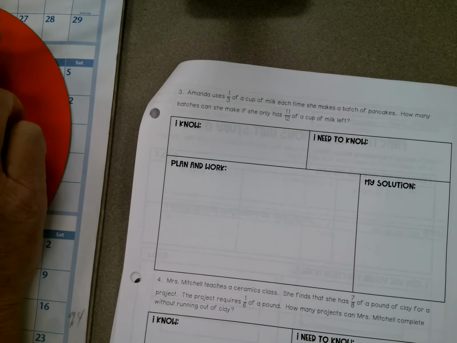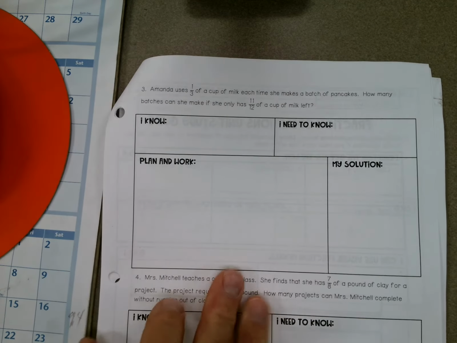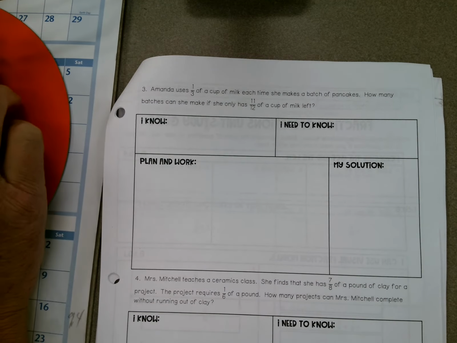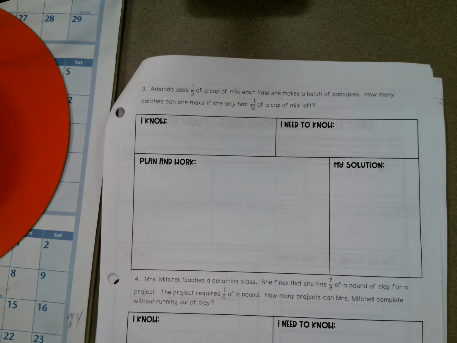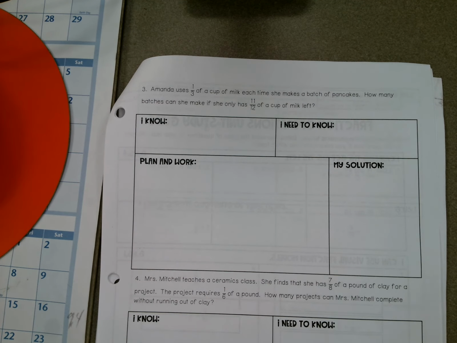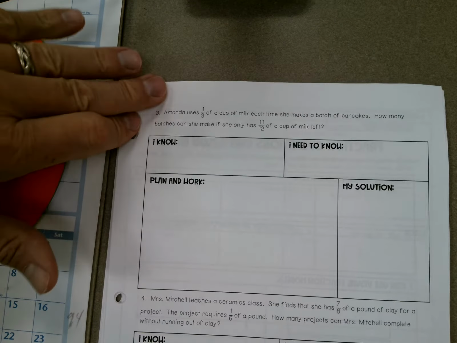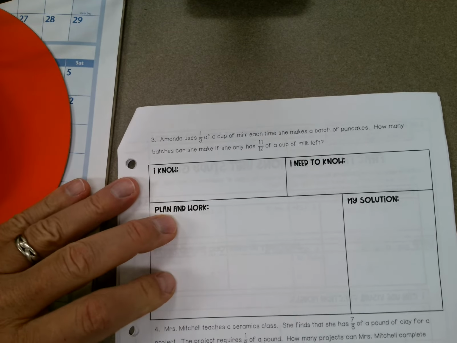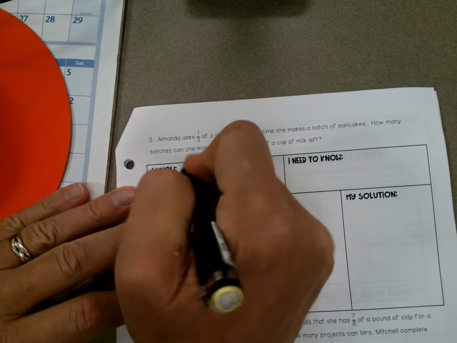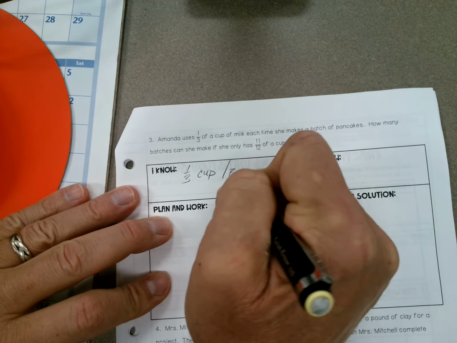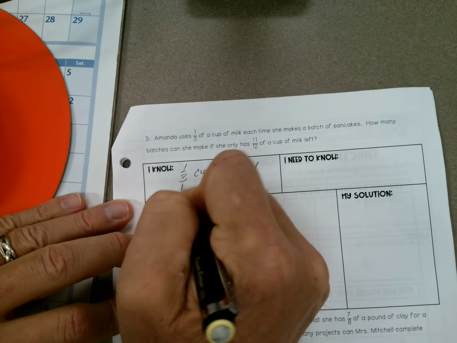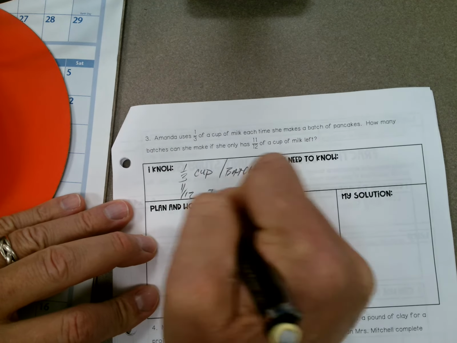All right, let's flip over to the next page here and make sure we're in good shape there. Hopefully you could see that last one. But anyway, let's take a look at the top there and read it. Amanda uses 1/3 of a cup of milk each time she makes a batch of pancakes. How many batches can she make if she only has 11/12 of a cup of milk left? So I know it takes 1/3 of a cup per batch. I know I have 11/12 total milk.